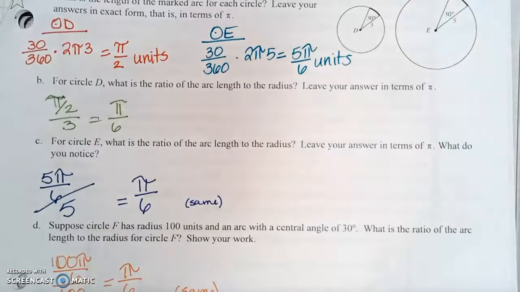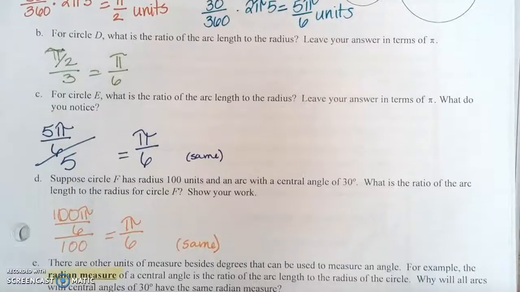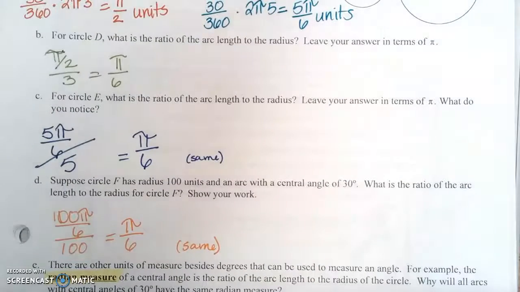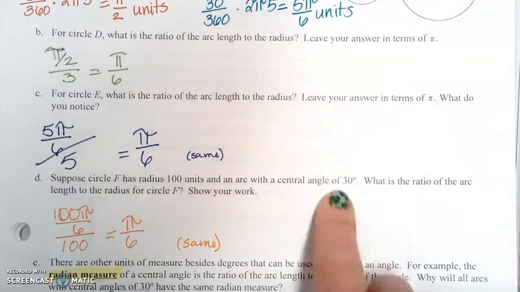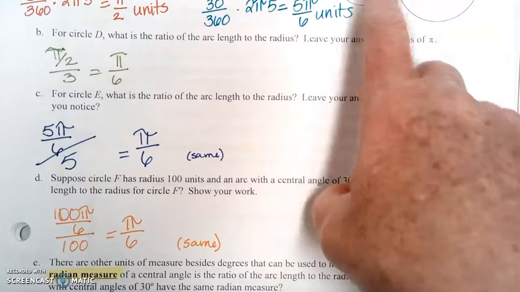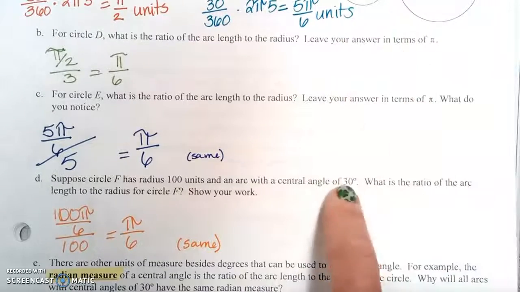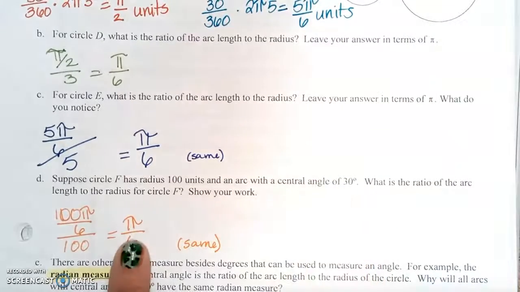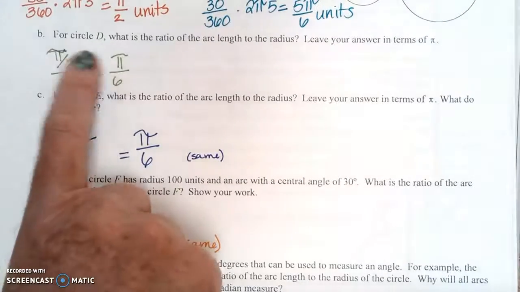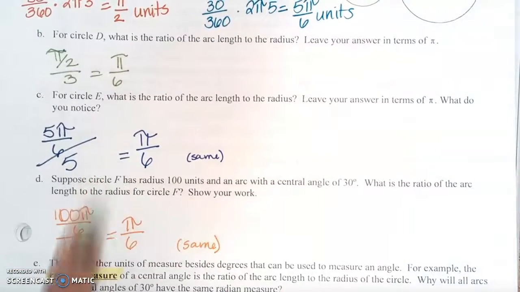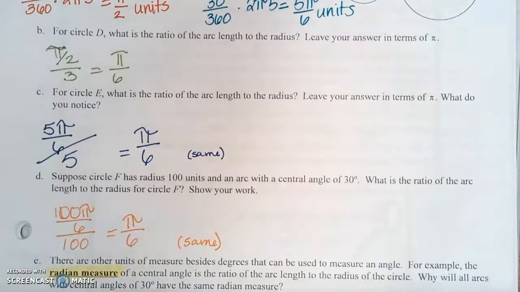And then for part D, it says, suppose that it was 100 units and an arc of 30. So if the angle is always 30, 30, 30, 30, your ratio is going to stay the same. It's going to be pi over 6, pi over 6, pi over 6. The only thing that's going to change is your radius, right?